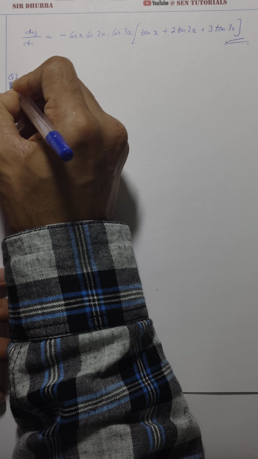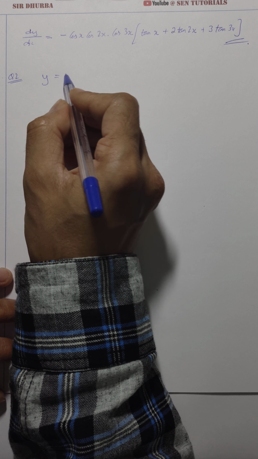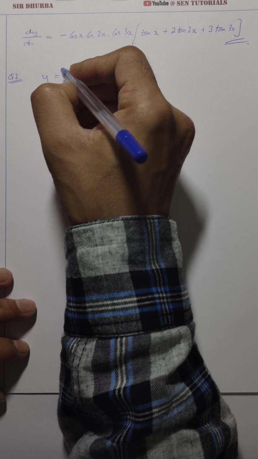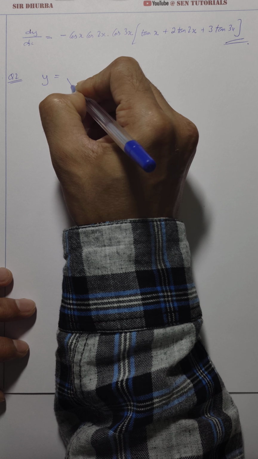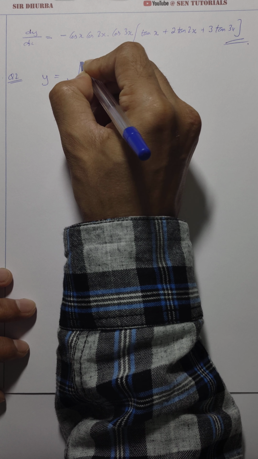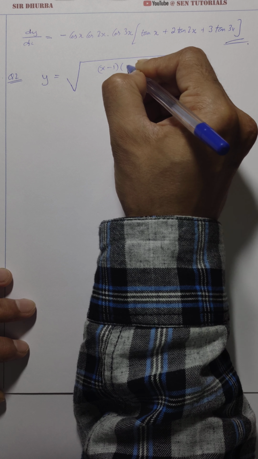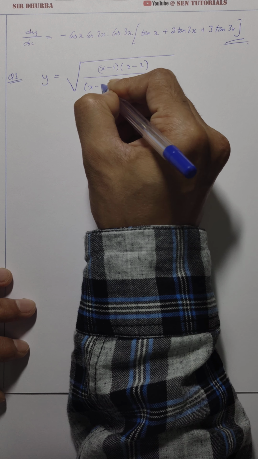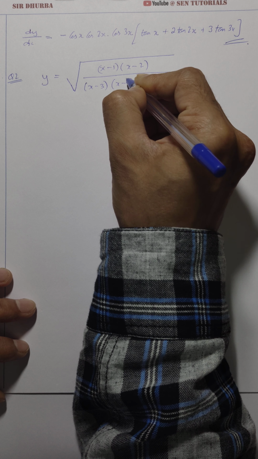Question number 2. Let y equal to, so you have to write this because in the question y is not given, just a function is given, so you will have some problems at the end. That's why right from the beginning of differentiation, right from the first exercise, I had told you to develop the habit of representing the function properly. Now you see particularly this x minus 4.